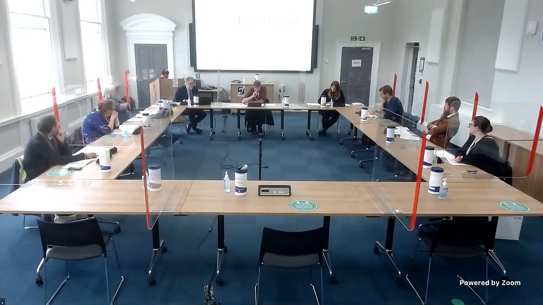Plots 2 and 3 are very similar. Some difference in the internal layout, but still a 2-bedroom house with 1 bedroom at first floor level.